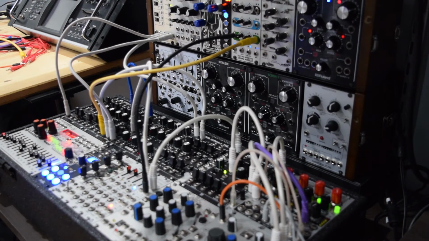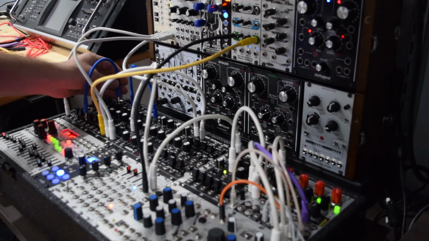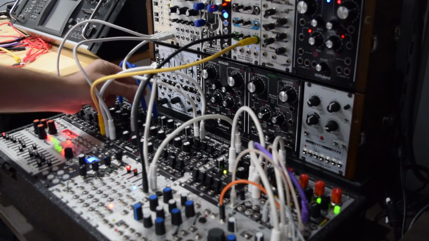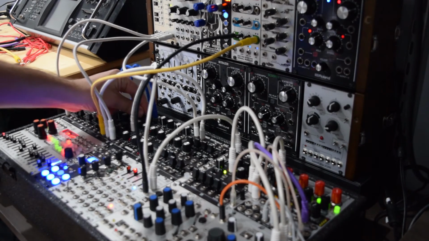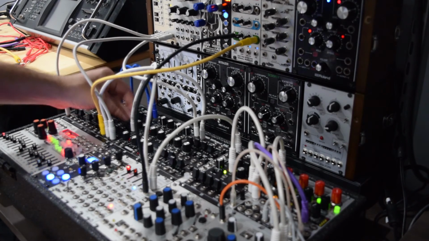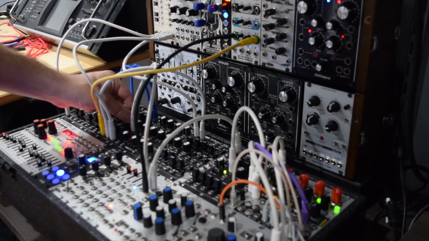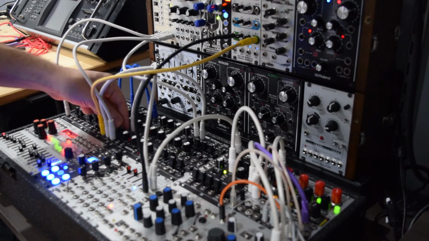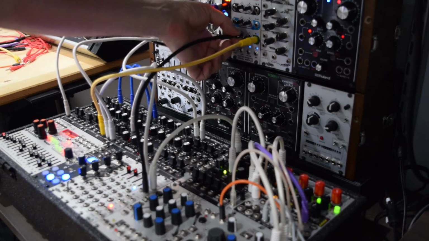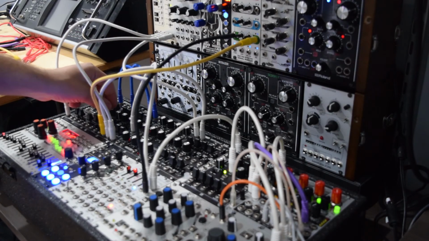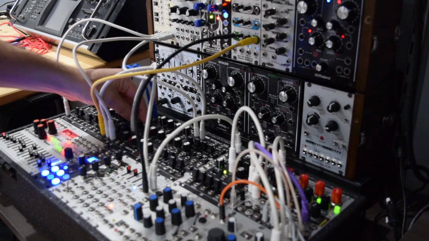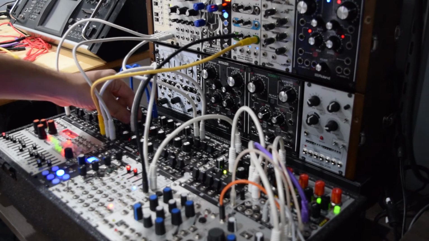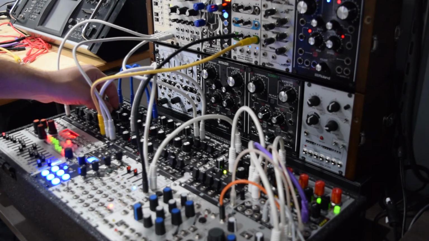Let's see what happens when we add a second detuned oscillator into the filter. It's sounding a lot more animated and interesting. It also changes based on how detuned the oscillators are, so you can get a more aggressive type of distortion happening, or something a little bit more subtle.